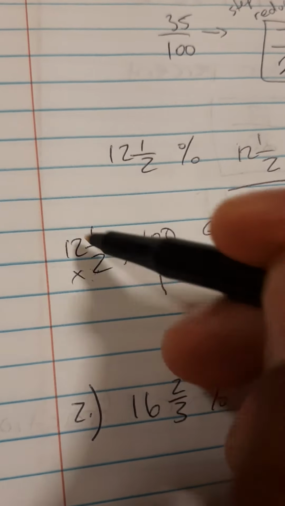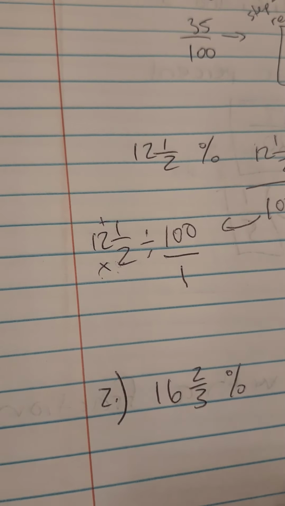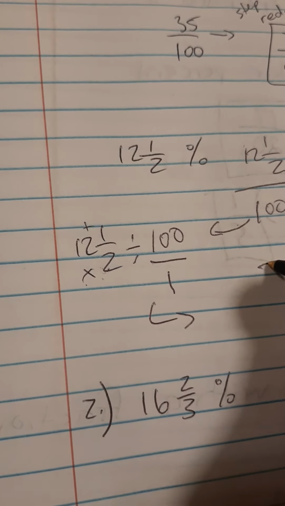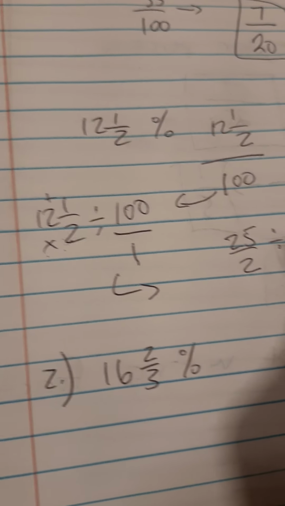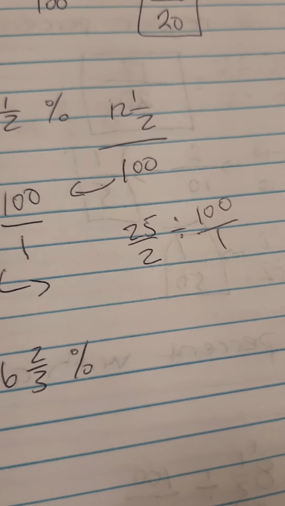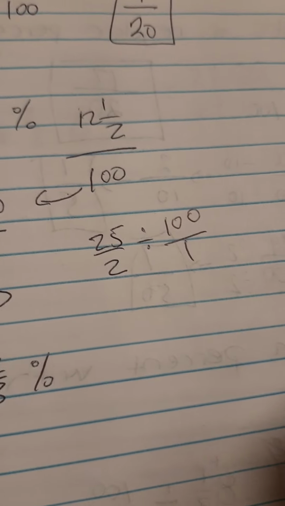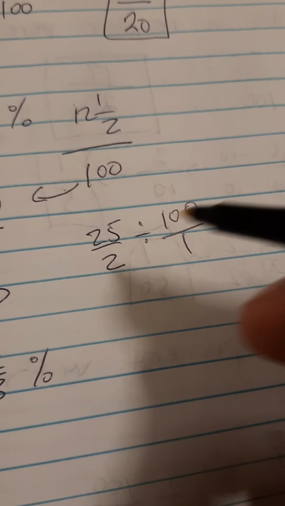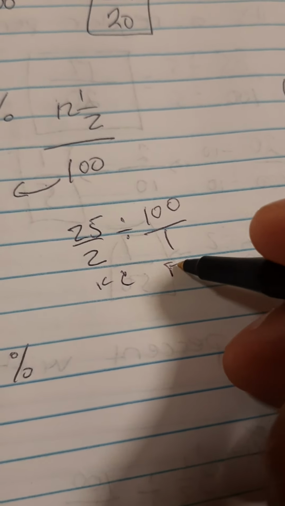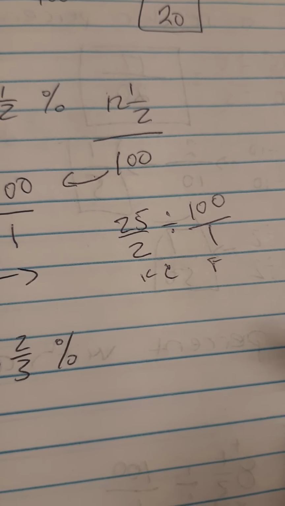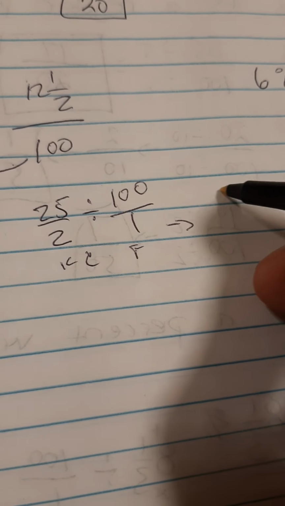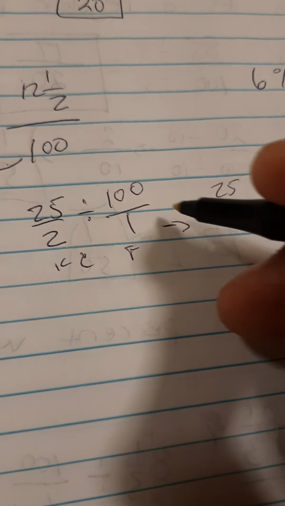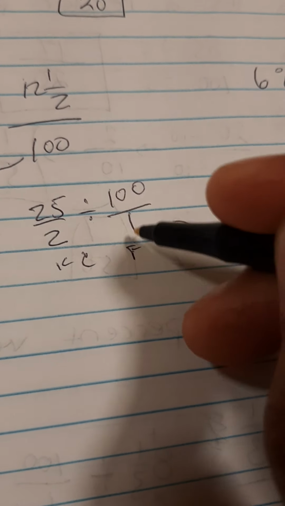2 times 12 is 24. 24 plus 1 is 25. So our new problem is 25 halves divided by 100 over 1. Now we've got to think of the 3 letters, K, C, F. I'm going to move over here. So that means keep, change, flip.